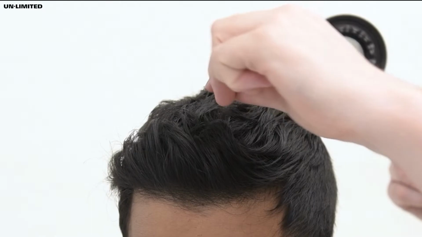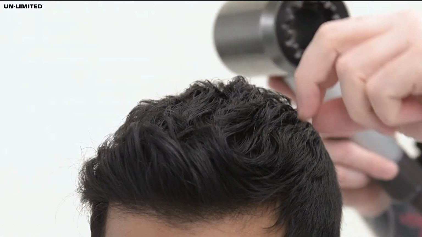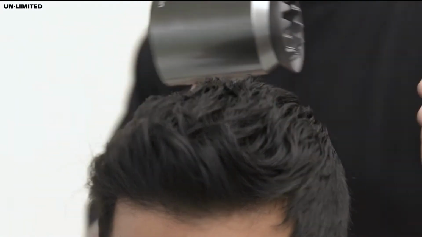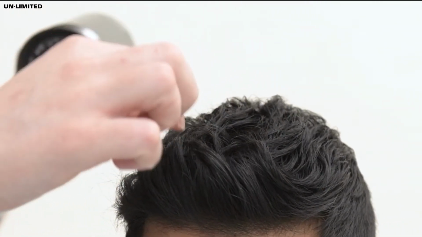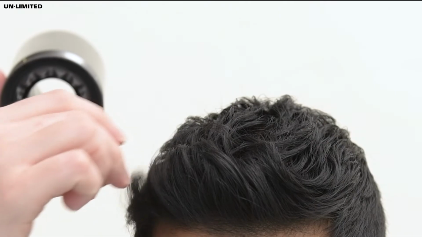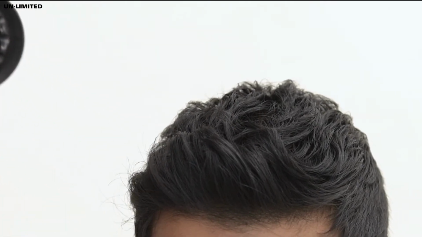You can see how this sets me up really well for the fading process. I can see exactly what I'm fading into and what would look best on this hairstyle. If I cut the sides first, I would be guessing everything, which could lead to an inefficient cutting process.